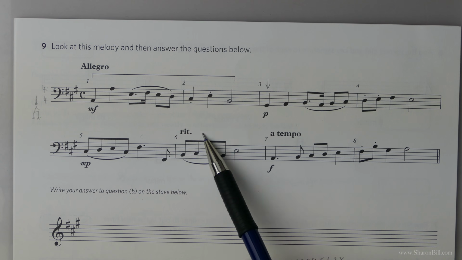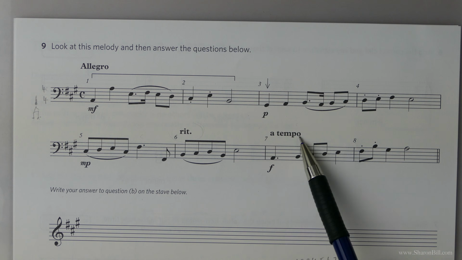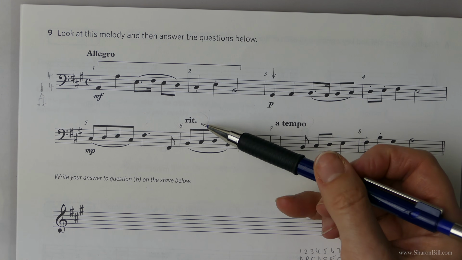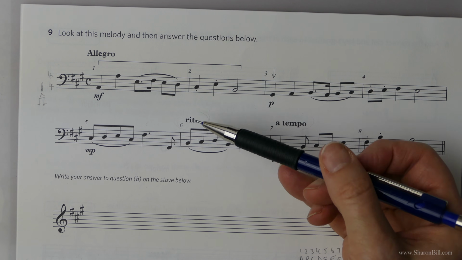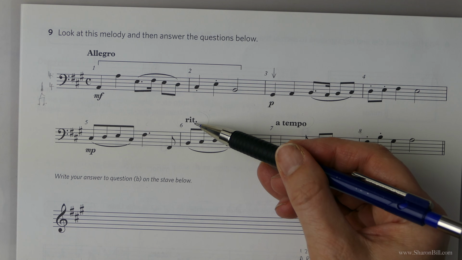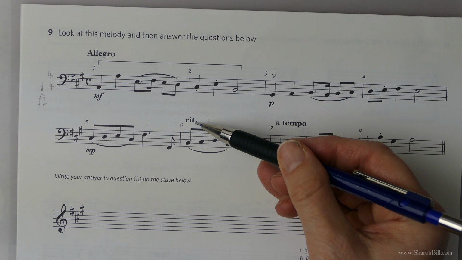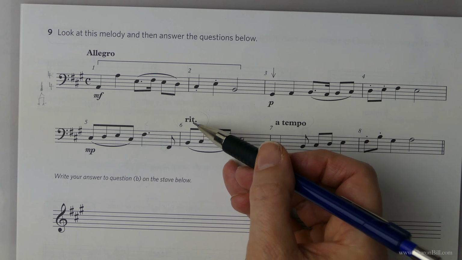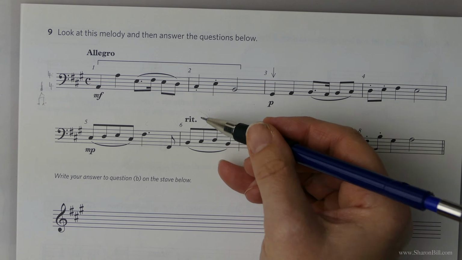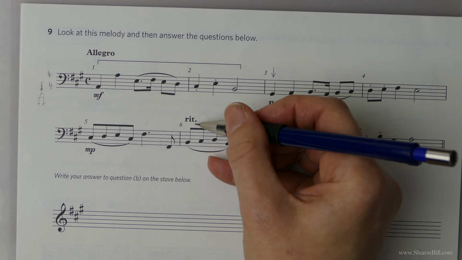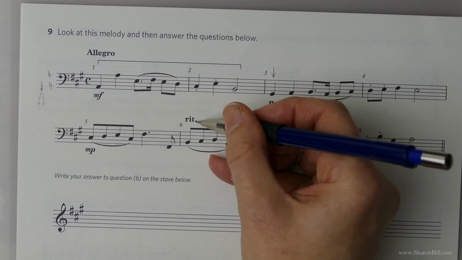However, here and then here are our clues. So "rit.", this is right back to your performance directions from grade 1. It could mean ritardando or ritenuto. Ritardando is gradually slowing down. Ritenuto is held back. So either way, the tempo has changed. Ordinarily, it's usually ritardando.